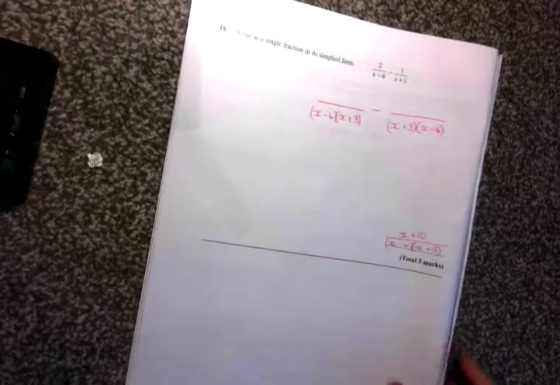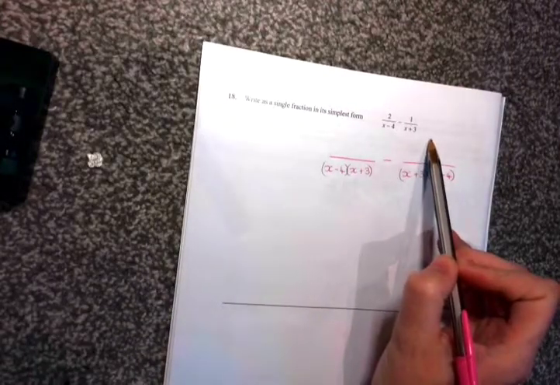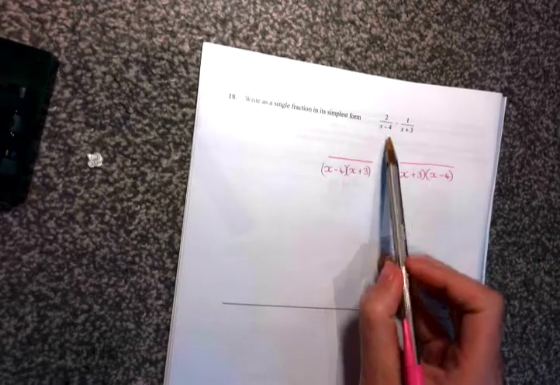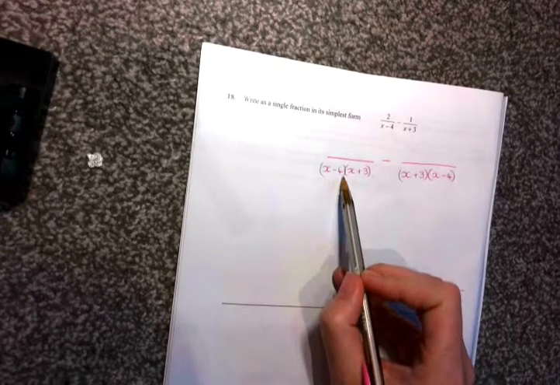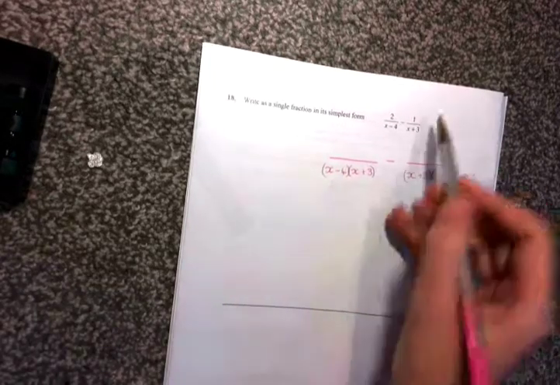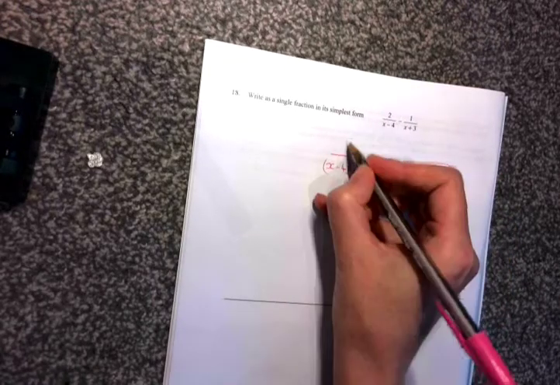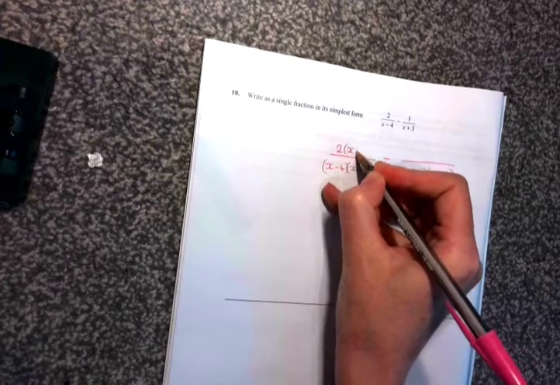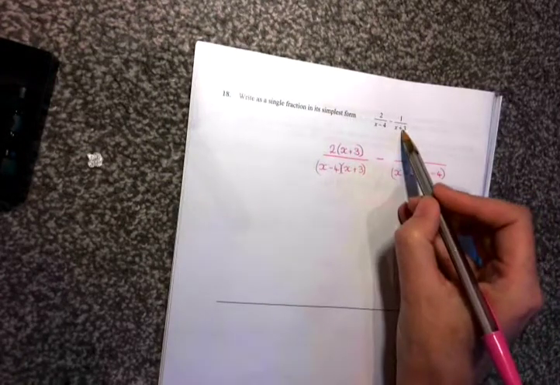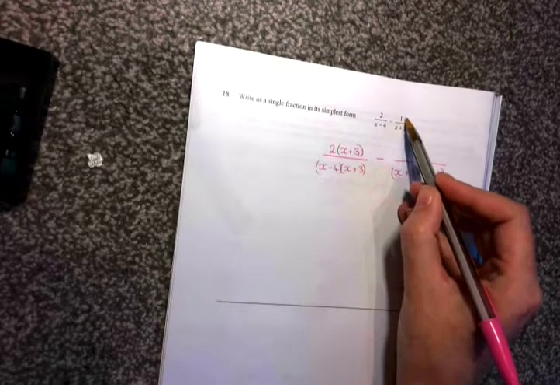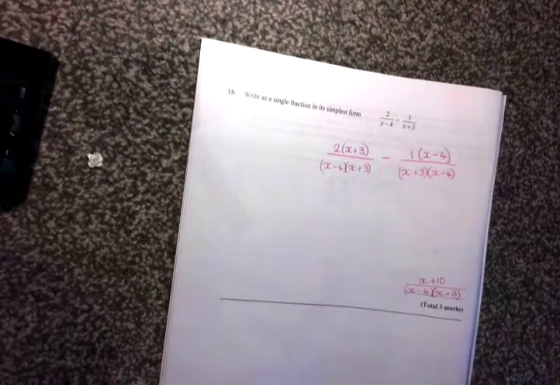So some algebraic fractions. Write as a single fraction in the simplest form. So the first thing that we need here is a common denominator. So multiplying those two together, I get the common denominator of x minus 4, x plus 3. I've multiplied the bottom of this fraction by x plus 3, so I'm going to do exactly the same to the top to create an equivalent fraction. This one I've multiplied by x minus 4, so I'm going to do exactly the same to the top to get another equivalent fraction.